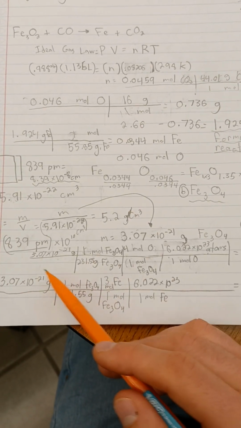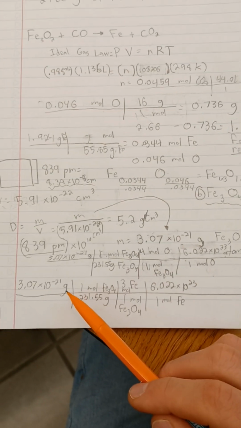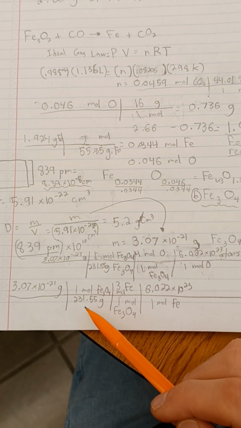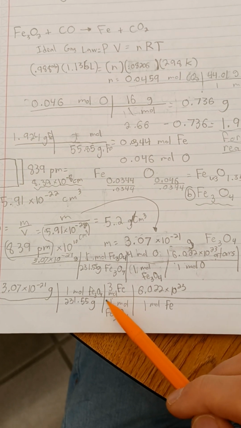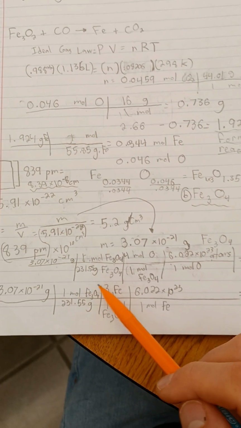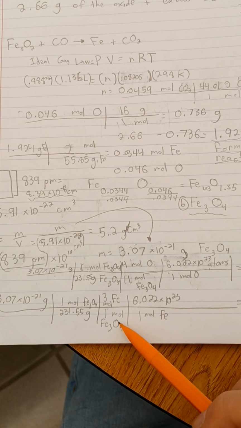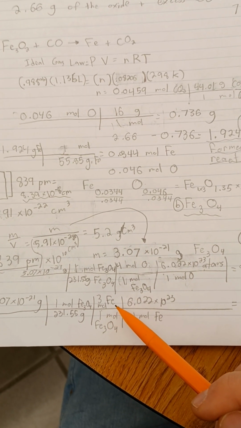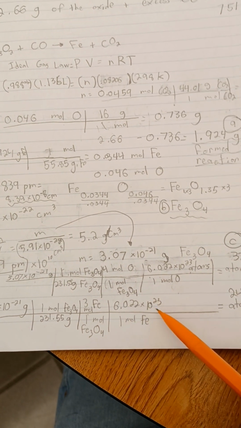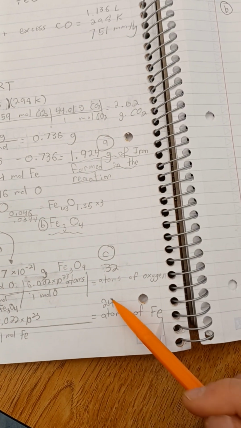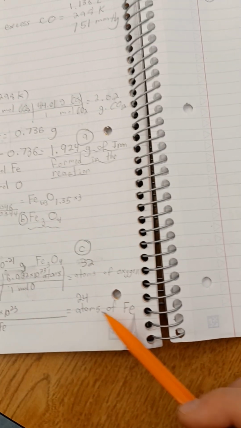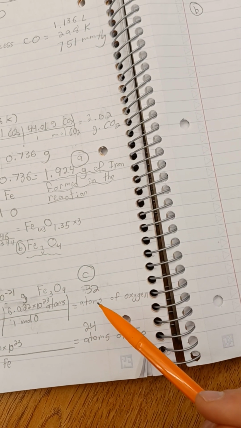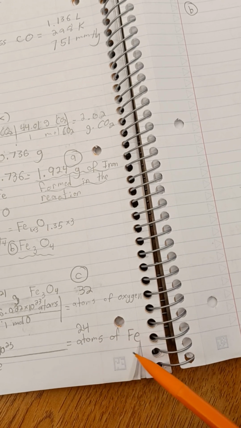Same thing with iron. You're going to take that m value that you found before, and then transfer it to moles, 231.55 grams of Fe3O4, which we already knew right there, to 1 mole. And then 1 mole of Fe3O4 is equal to 3 moles of Fe. And then Avogadro's number, and then you got 24 atoms of Fe. So that is the answer to C. 32 atoms of oxygen and 24 atoms of Fe.